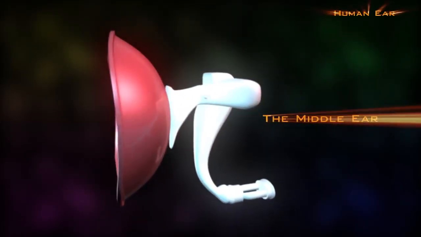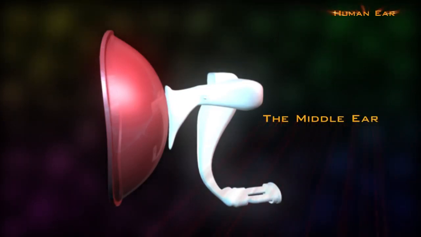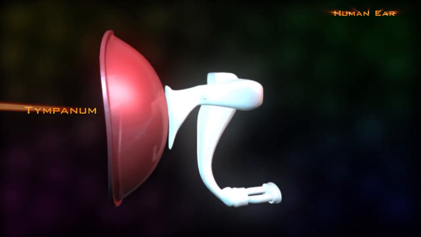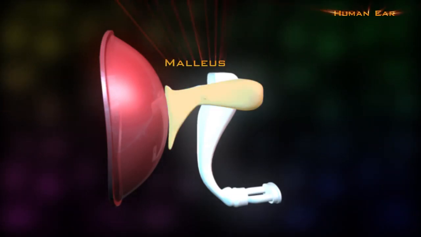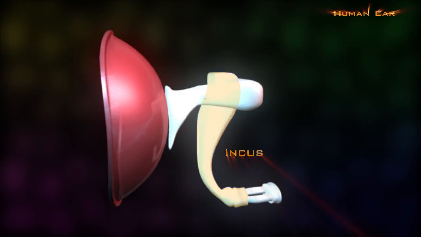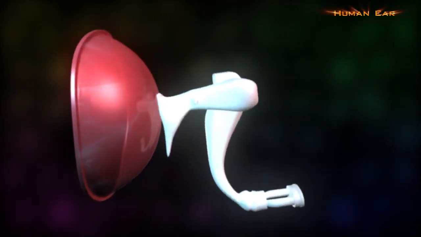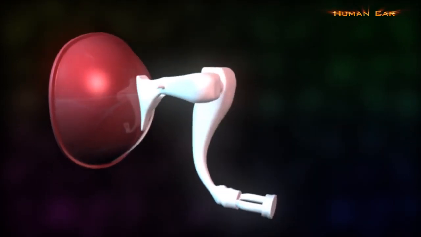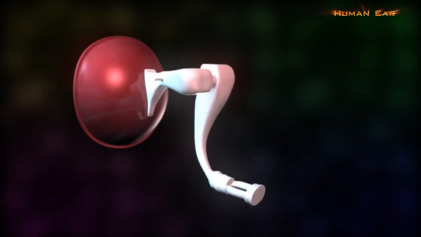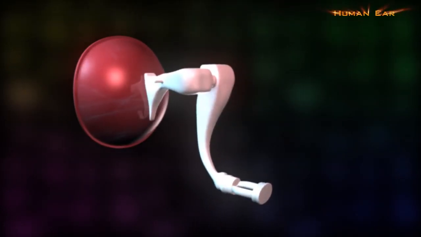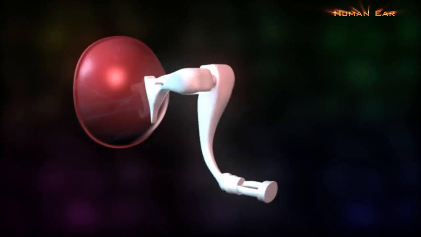The middle ear. Physiology. The middle ear consists of the tympanum and a group of three very small bones, namely the malleus, the incus, and the stapes. Functions of the middle ear. The tympanic membrane vibrates with sound waves. The malleus, which is in contact with the tympanum, receives these vibrations. The movement in turn rotates the neighboring bone, incus.